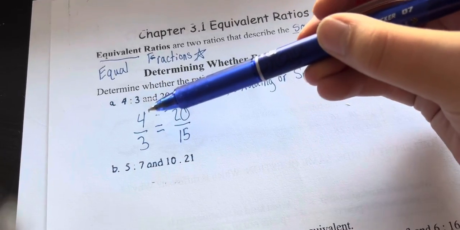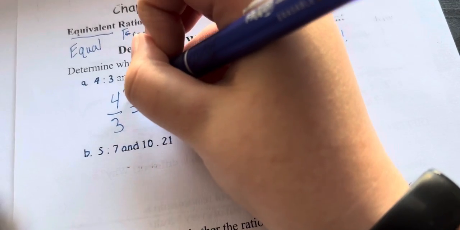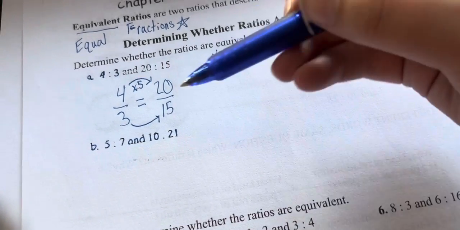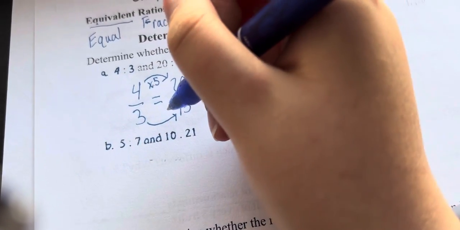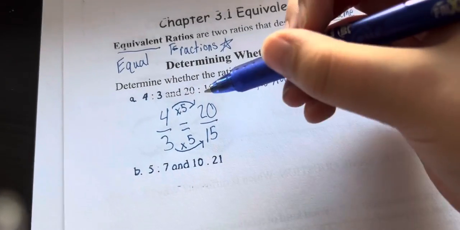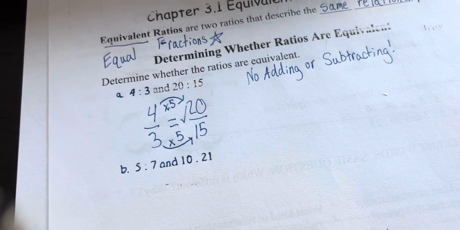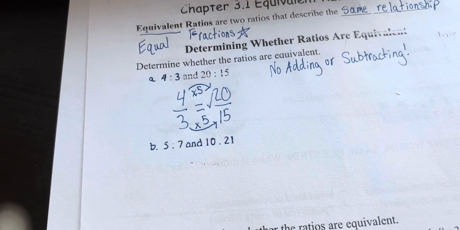So I ask myself, how do I get from 4 to 20 by multiplying? And that's easy. I do 4 times 5. Then I'm going to go down here and do the same thing. Can I go from 3 to 15 by multiplying or dividing? Well, I'm going up, so that's multiplication. I do times 5. Since I am doing the same thing, that means these are equal to each other. So that's one way to determine if they are equivalent.